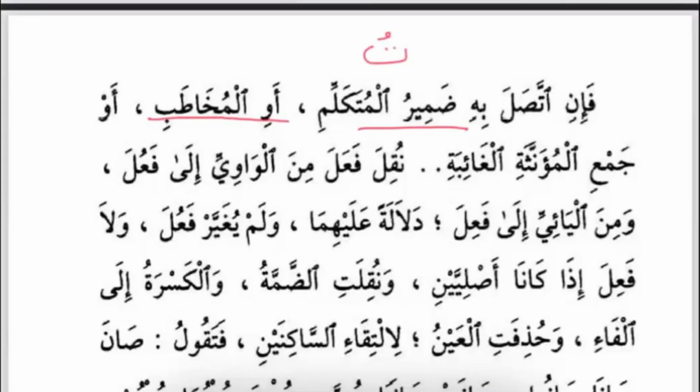The addressee's pronoun is the ta with the fatha or with the kasra. With the fatha is masculine, anta. With the kasra is feminine, anti. أو جمع المؤنثة الغائبة, or the female plural pronoun, the noon, nunu niswa, the women's noon.